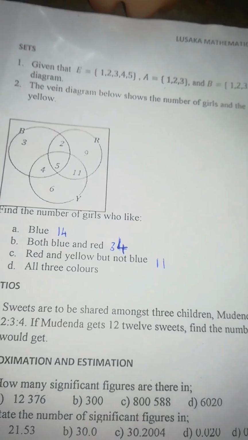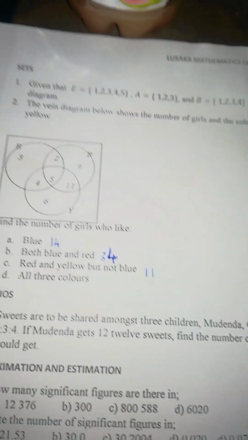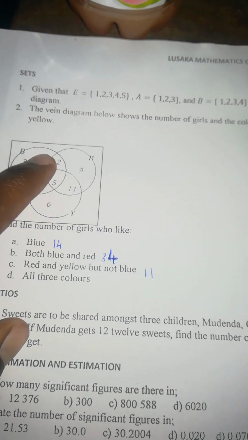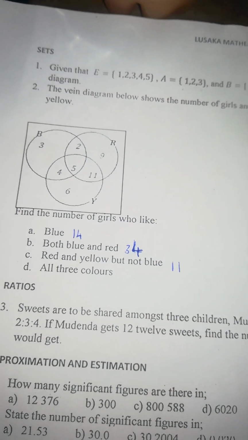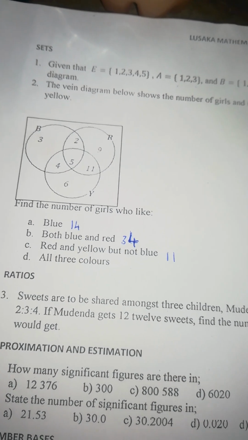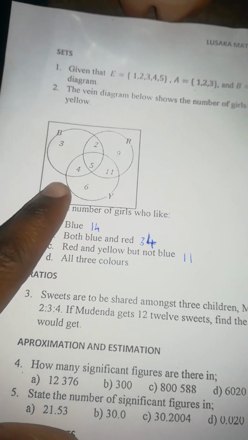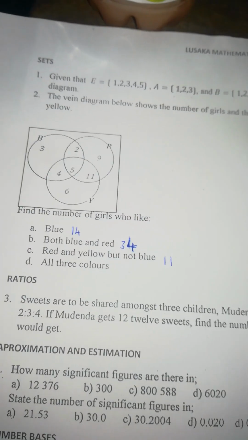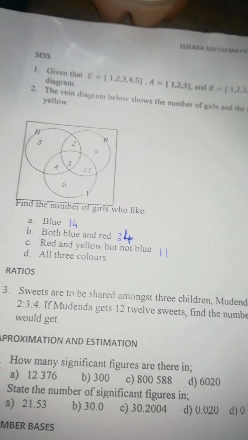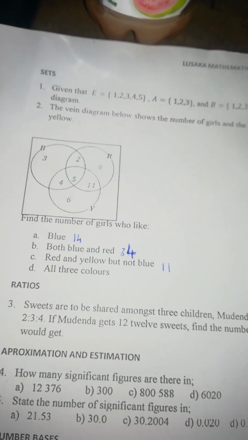Then the last one, all the three sets. You just look at where they intersect. So you've got a 5 here. This shows where all three sets intersect. So these people liked all the three colors, and you indicate that it's 5. But another person might include a question to say those who didn't like any of the colors.